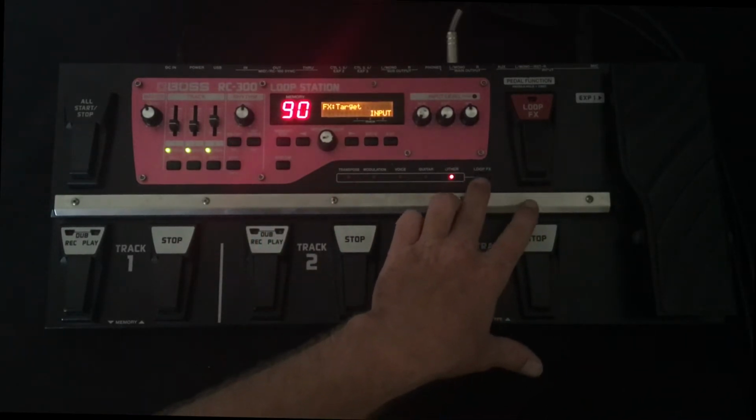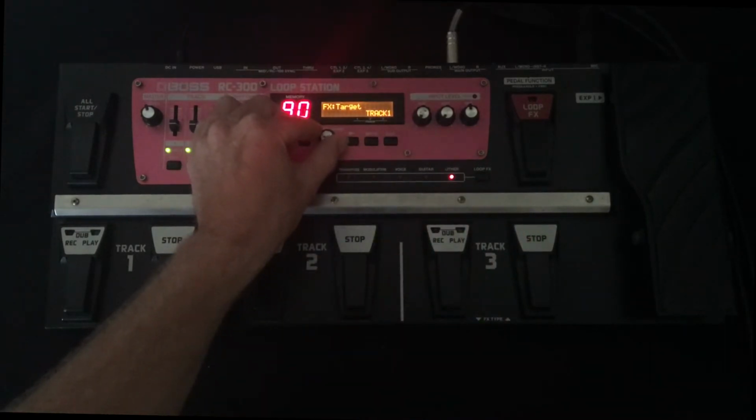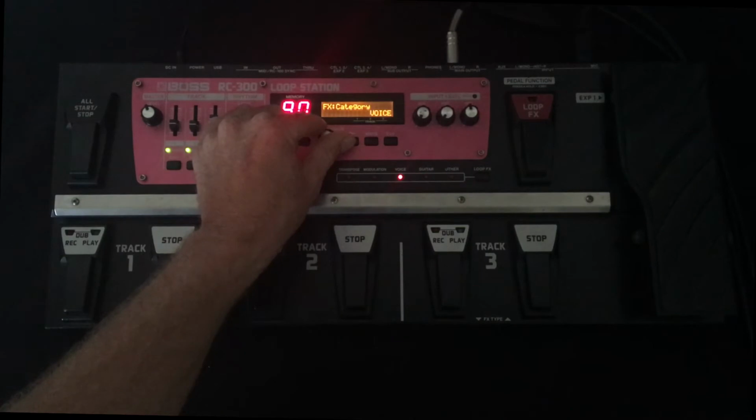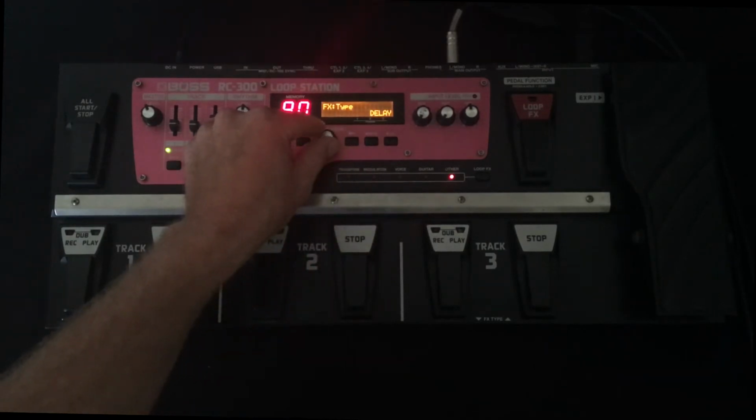Okay, you click on loop effects and you get all the settings come up. So you can target the input, target which track you'd like it to go to. You can use these to scroll along. Choose categories of effects: guitar, voice, modulation, choose your category. Effects type, choose your effects type.